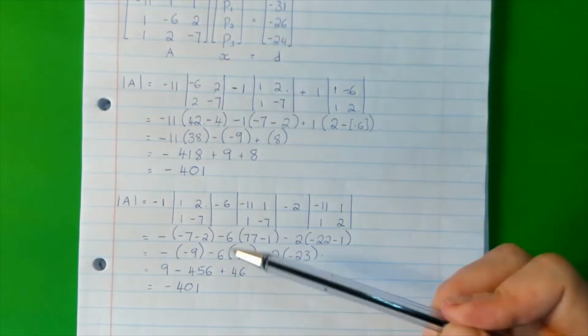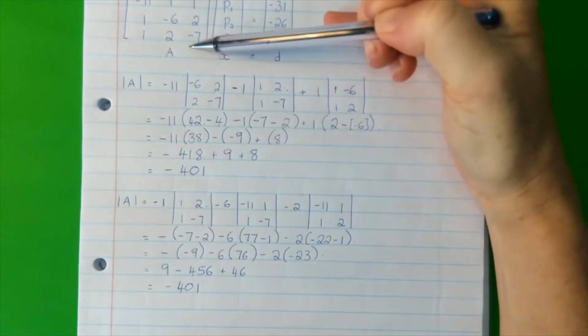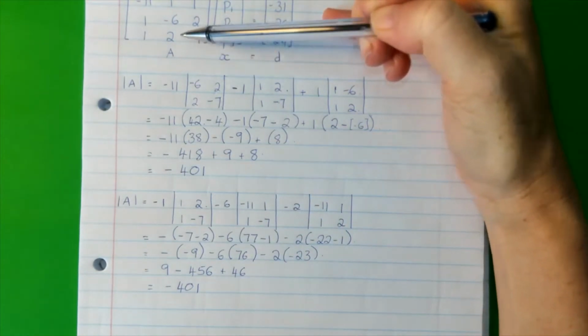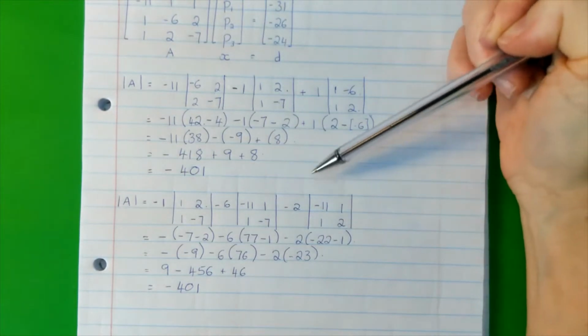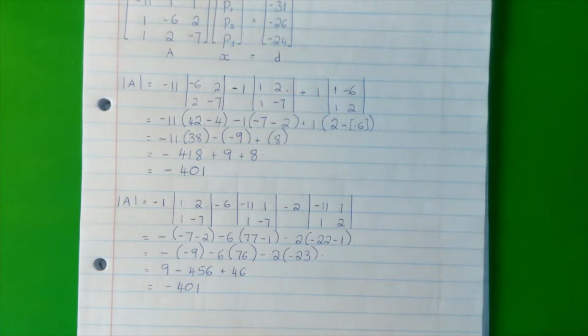The value is not 0, so we know that this matrix is non-singular, and that a unique inverse exists for this matrix.